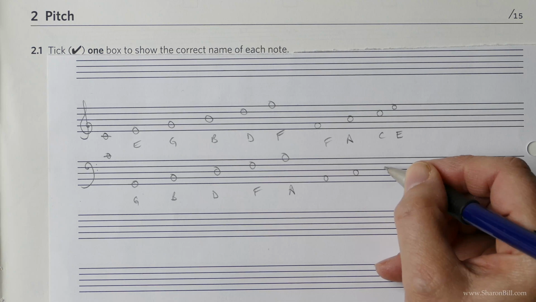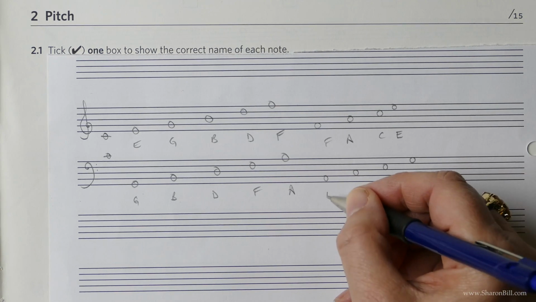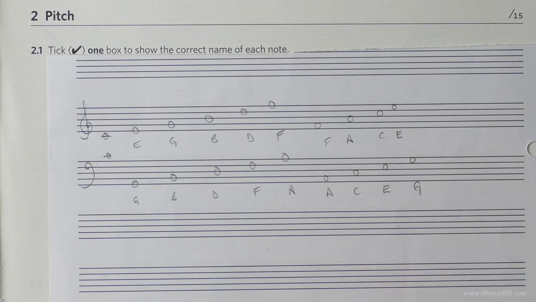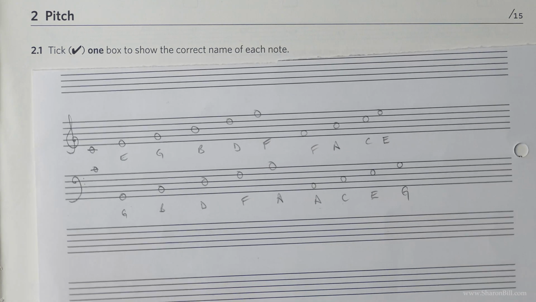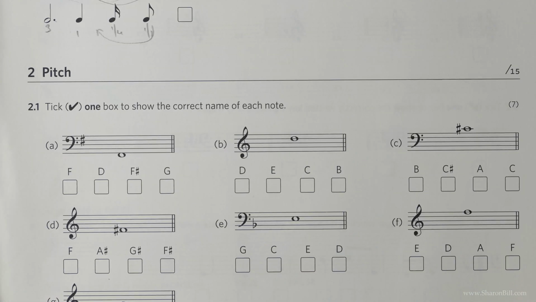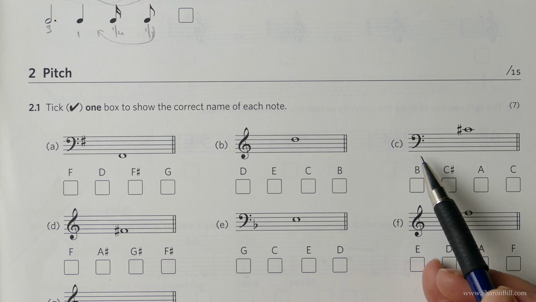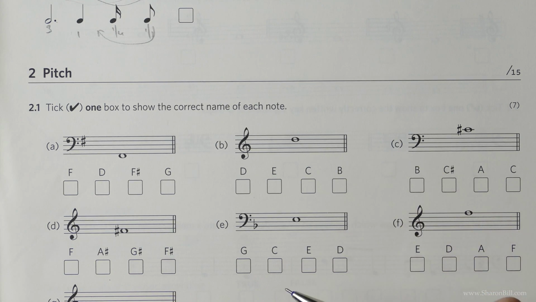And instead of being FACE, it begins ACE. All Cows Eat Grass. Whatever helps you to just remember those notes. So we just need to keep our eyes peeled to make sure we don't get tricked, because these clefs are going to keep changing. So keep your eyes peeled and let's have a look.